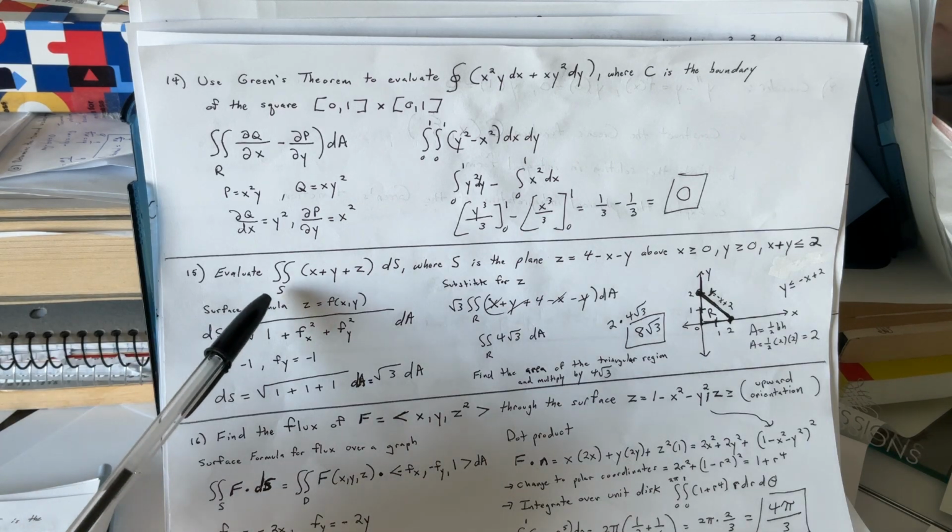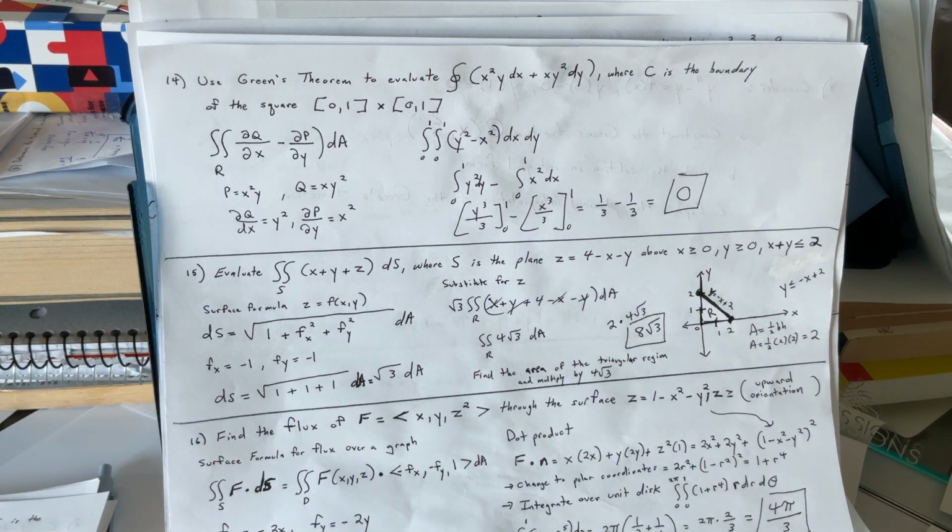All right, 15. We want to evaluate the integral of x plus y plus z dS, where S is the plane z equals 4 minus x minus y, above x is greater than or equal to 0, y is greater than or equal to 0, x plus y less than or equal to 2.